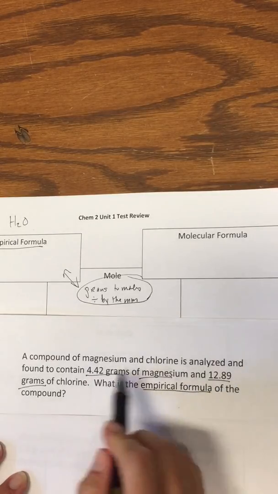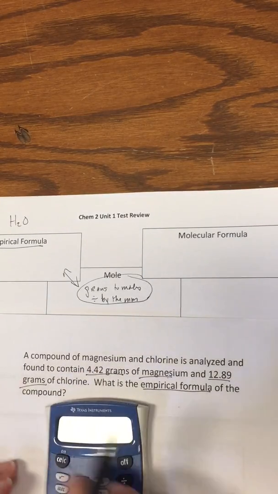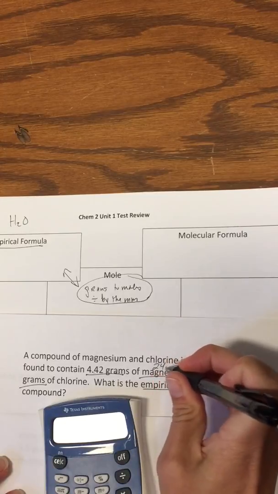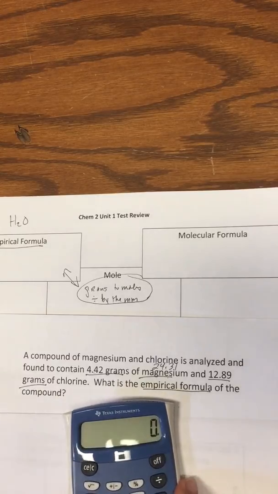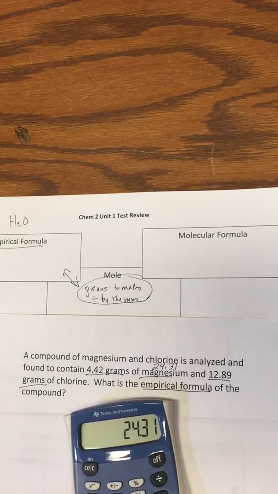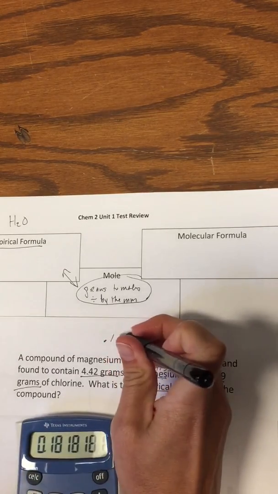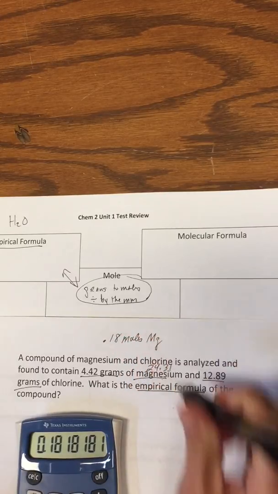So let's just go ahead and do this one then for magnesium. I'm not even going to write it out because these are things that you should do with your periodic table. It's 24.31 and you have 4.42 grams of it. So we have 4.42 grams divided by 24.31. Again, divide by the molar mass to get to moles. And we end up with 0.18 moles of magnesium in this compound.